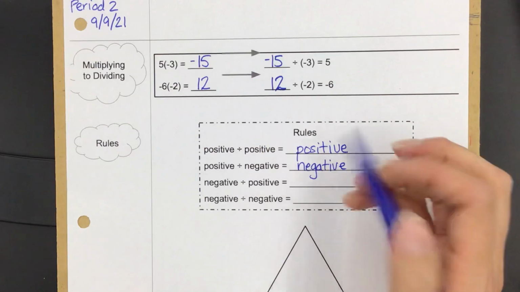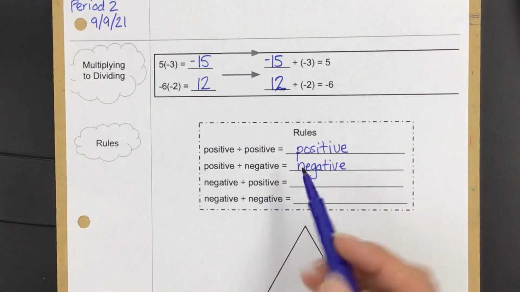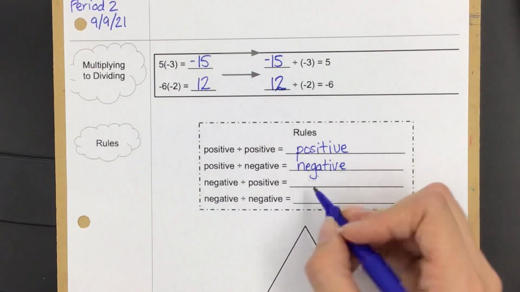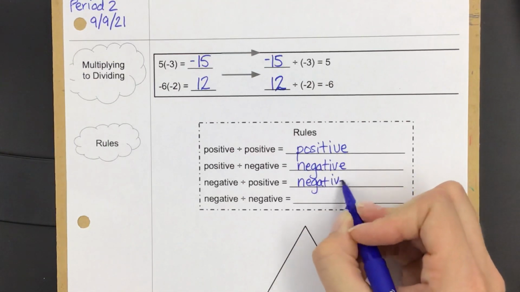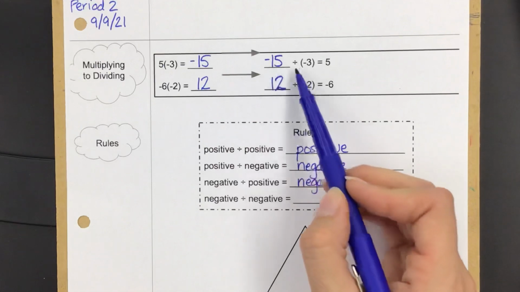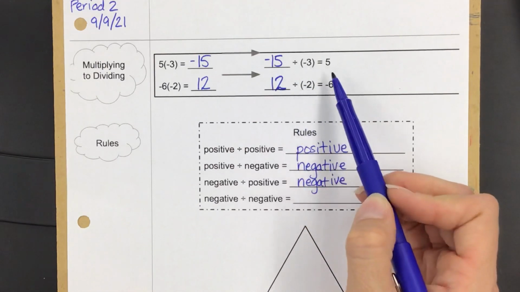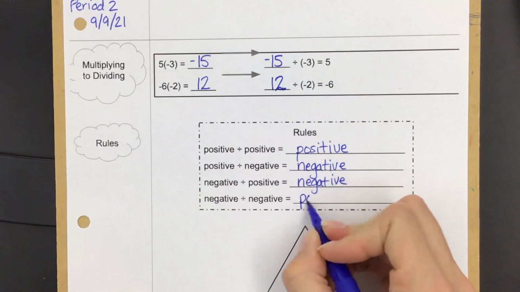Okay. And a negative divided by a positive will give you negative, thank you. And a negative divided by a negative will give you positive.